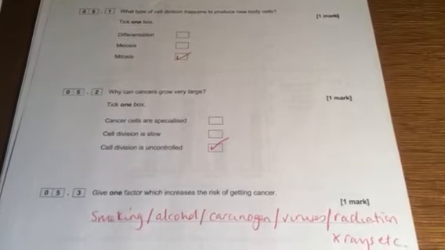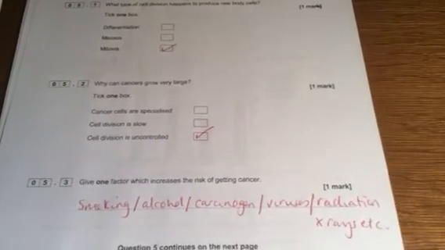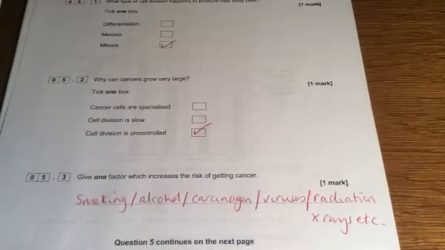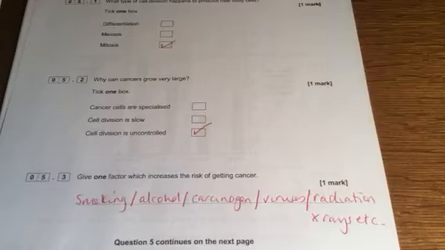Give 1 factor which increases the risk of getting cancer. Most of you will know this anyway. So the slashes indicate they're all different factors. If you have a query as to why yours wasn't allowed, please come and let me know, because it could just be that you have to specifically state carcinogen as opposed to chemicals, for example, and I can explain that to you.